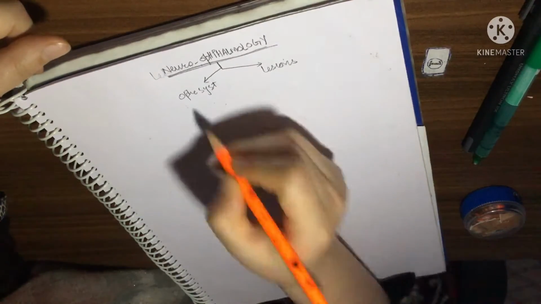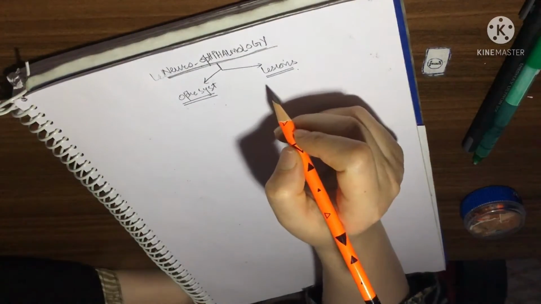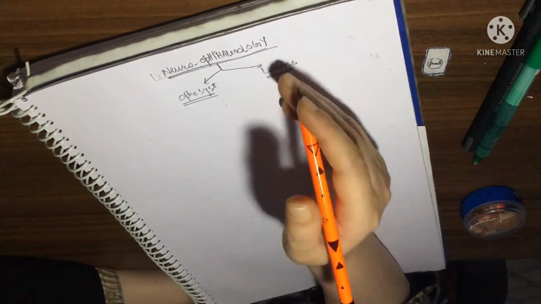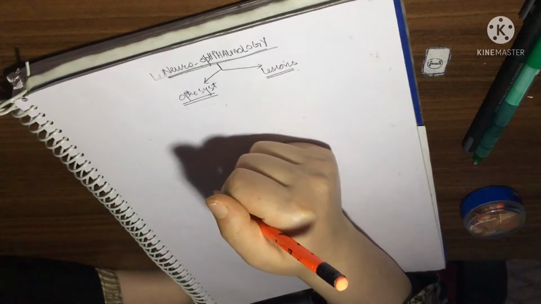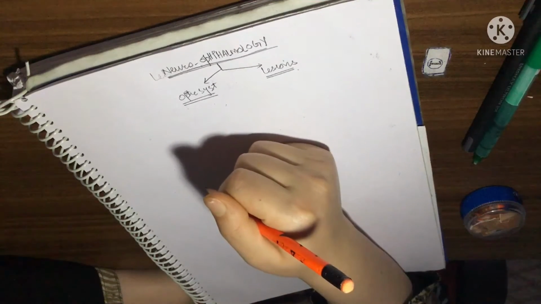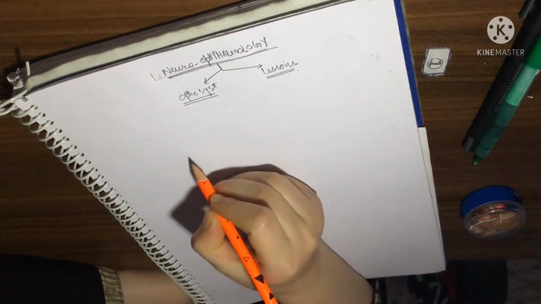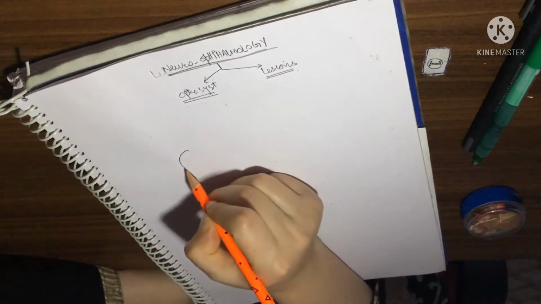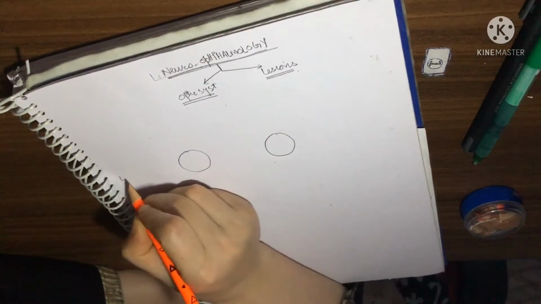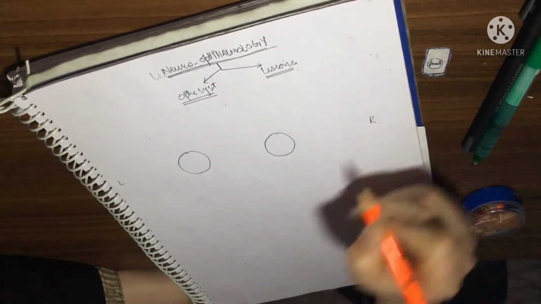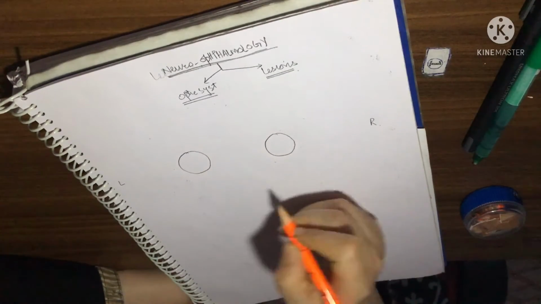Okay, so first, for studying the optic system, we will begin directly from the retina, from where the fibers of the optic nerve start till where it is relayed in the brain, the occipital lobe visual cortex. So let's assume this is the retina. This is the left side and this is the right side. Then the fibers start from the retina and then they go back.